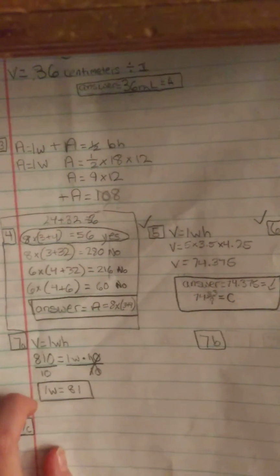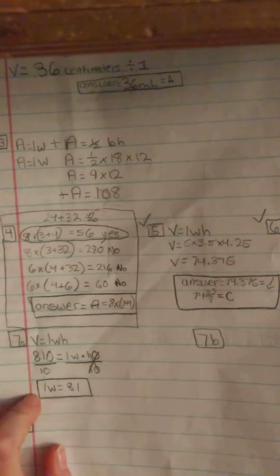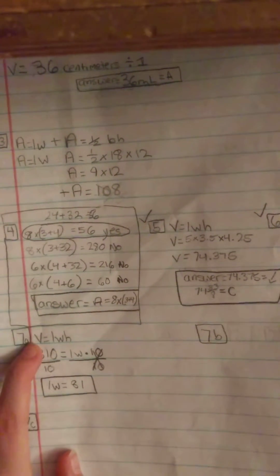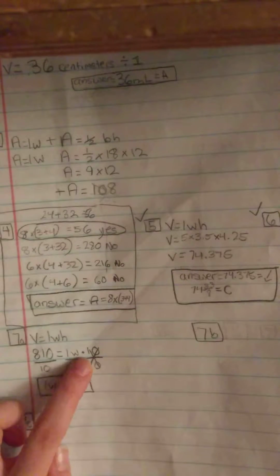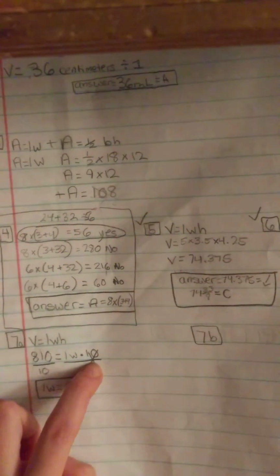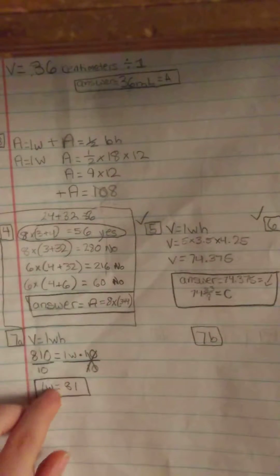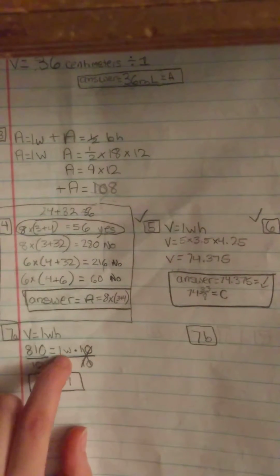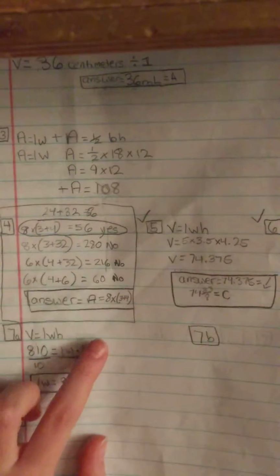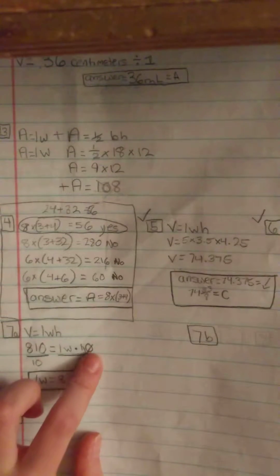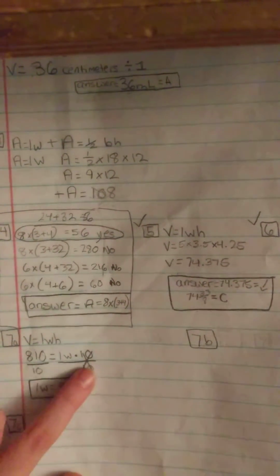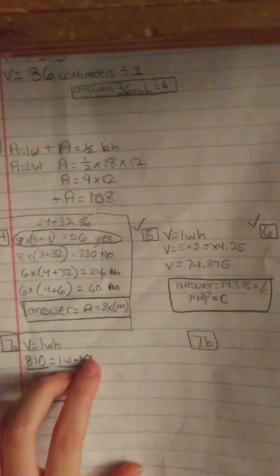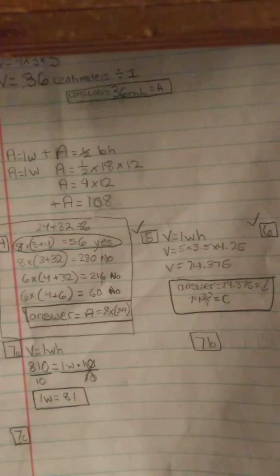V equals LWH. Remember when we had V equals and V was a number? So 810 is V. Now look, so LW, so we include this, is H, the height, 10. Now we're going to put our fractions and put 10 under it because it's the one closest to the variables. So cross that off. Now 810, now you put the 10, the letter closest to the variables. And the reason why we do this is because it's the letter closest to the variables.